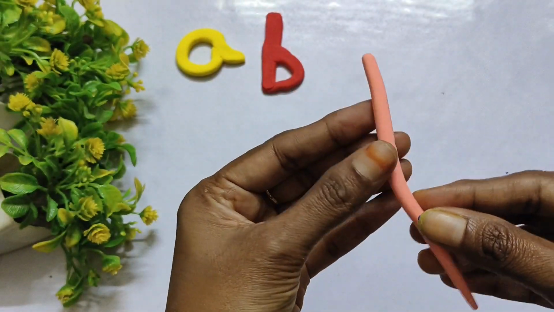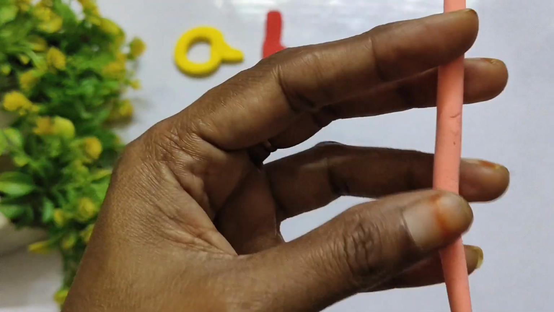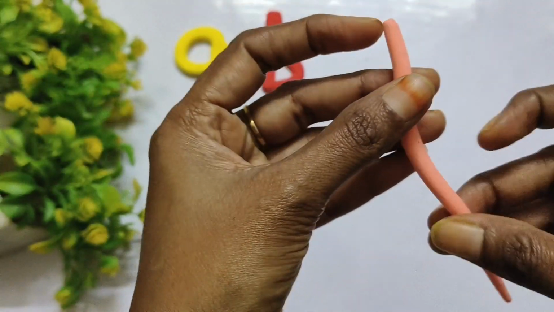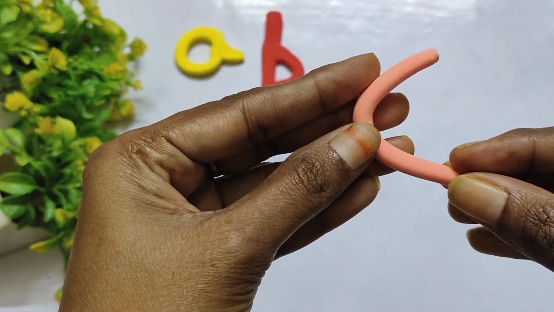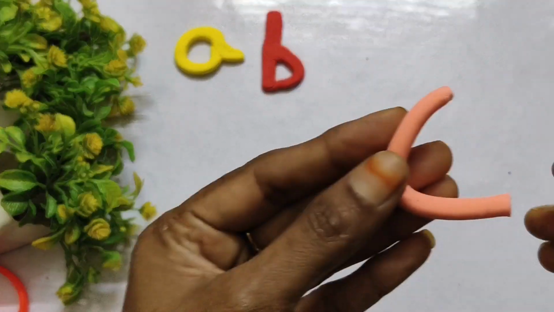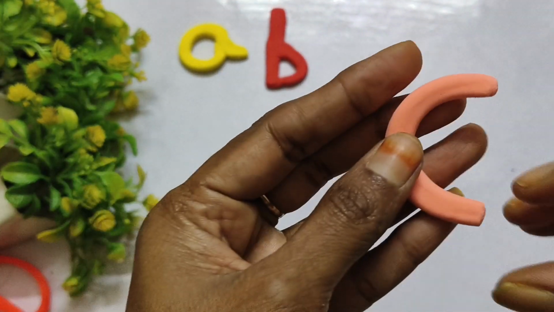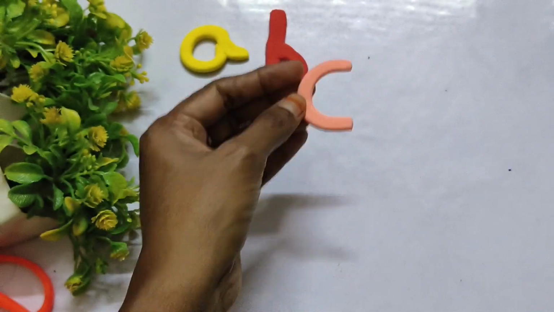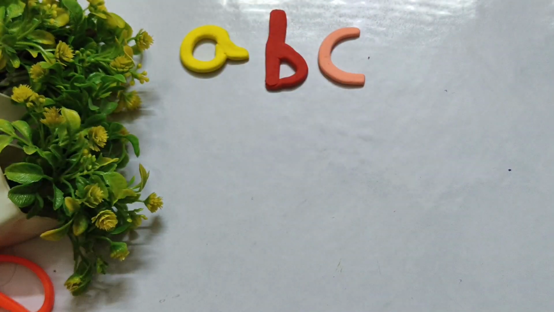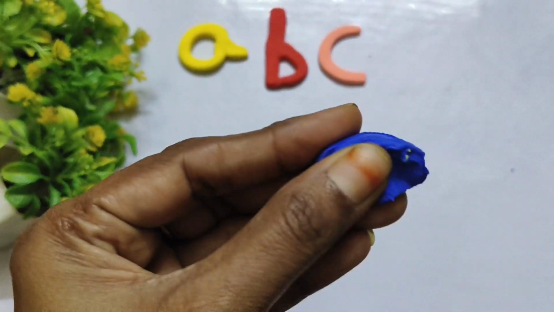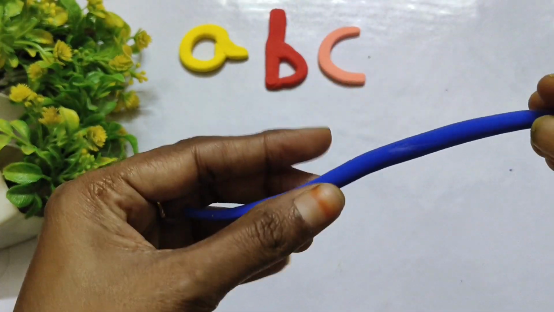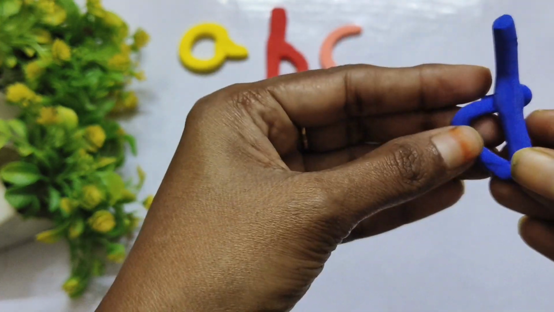C after B. Small letter C. C is for carrot, cup, car. D after C. D for doll, dog, donkey.